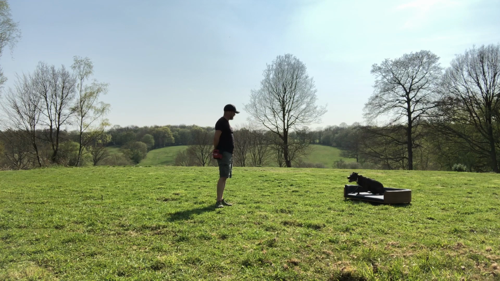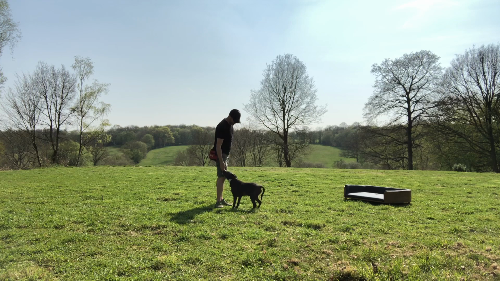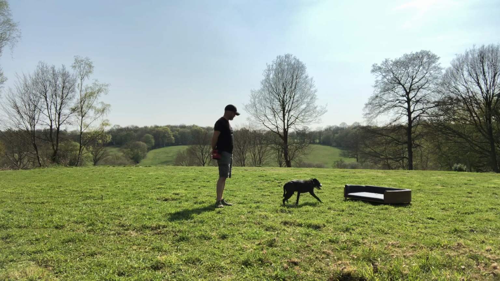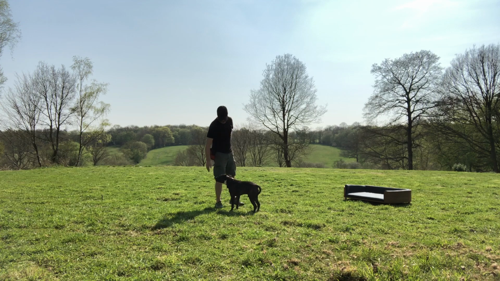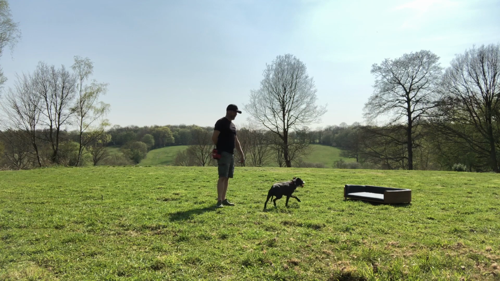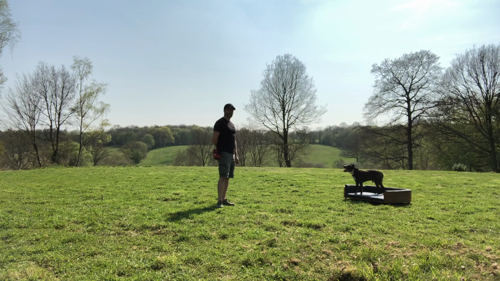Down. Good boy. So that time he offered it himself. So you can give the cue or you can wait for it. If you've been practicing downs a lot, then it'll become a default behaviour, and it'll be the one that the dog will chance their arm on, thinking, oh, it must be something to do with that. That's played well recently. Down.